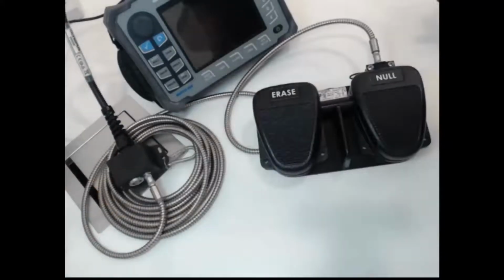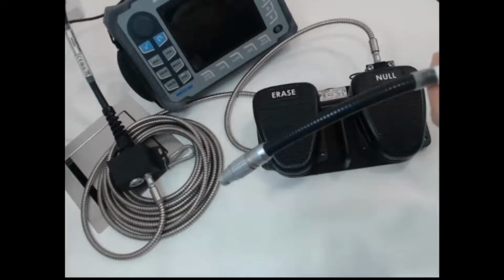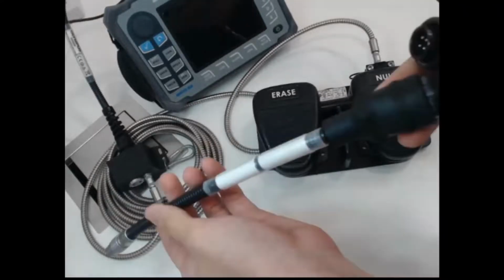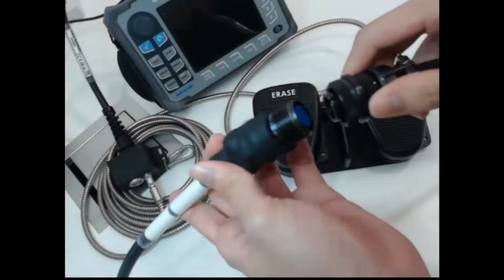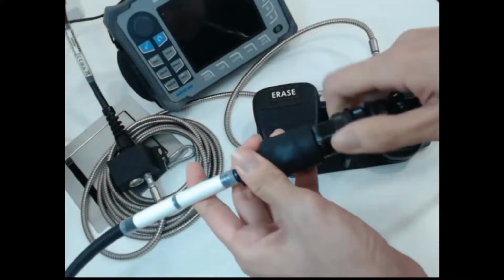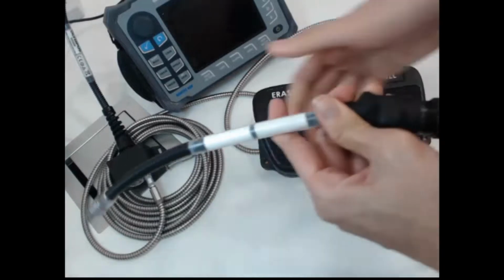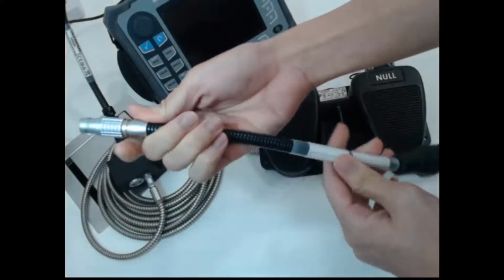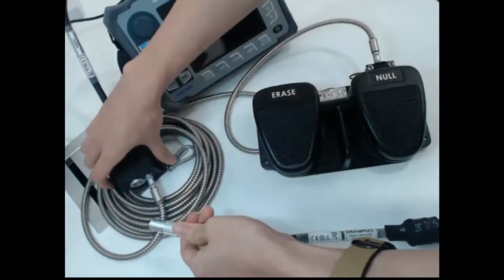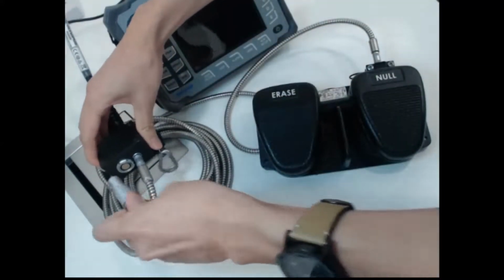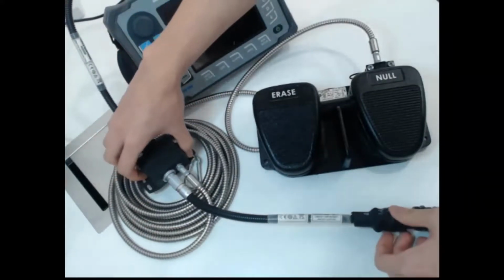Okay, once you've connected both, you get the probe and the corresponding adapter that you will use. For this one, we'll be doing the ECT first. So I'll be connecting my TA probe or bobbin probe to the adapter and then plugging the adapter into the splitter. Okay, so once plugged in, you're good to go for your inspection.